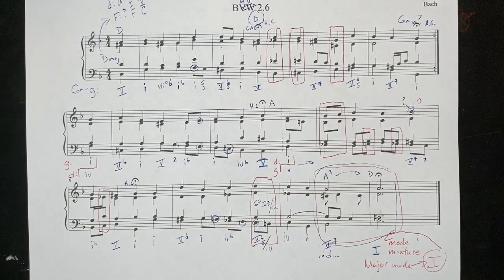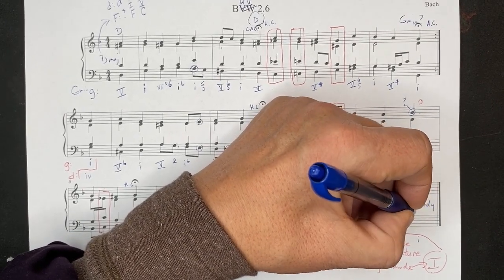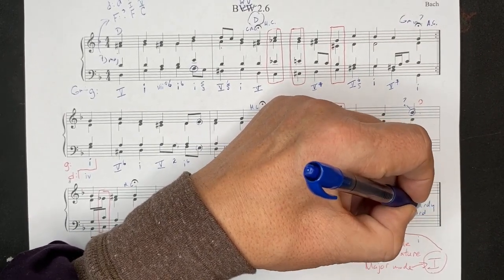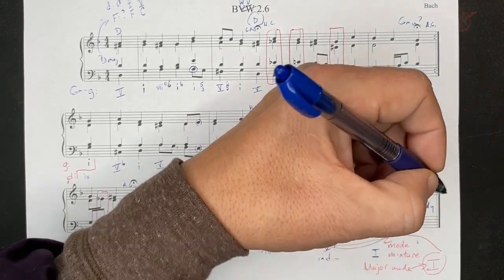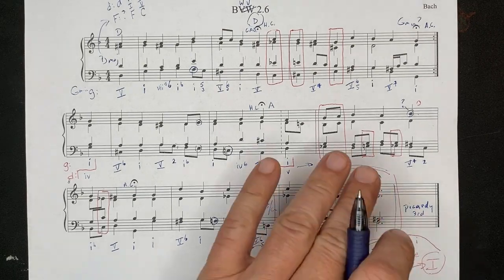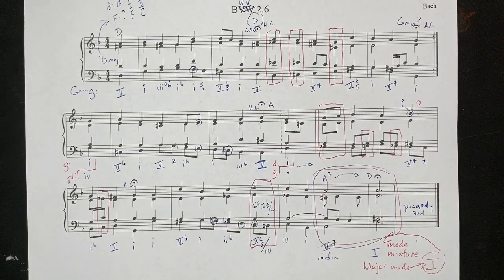We have a popular term for that called a Picardy third, which I don't know the origins of, honestly. I should look that up, be curious. But what it means is that they borrowed the 1 chord from the major and stuck it on there for a happy ending. And that's kind of it. All right.